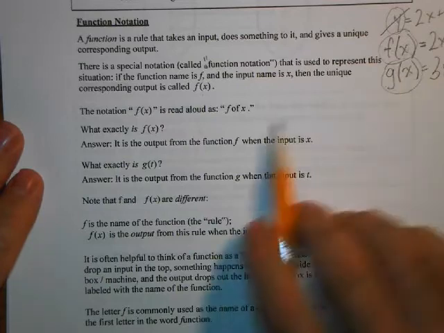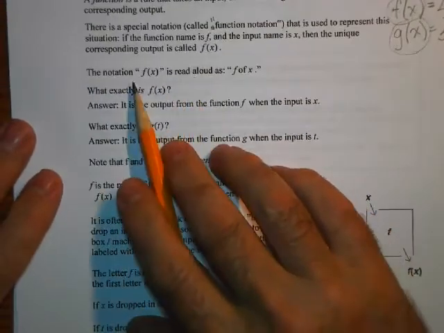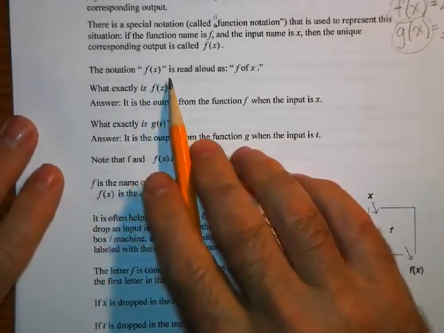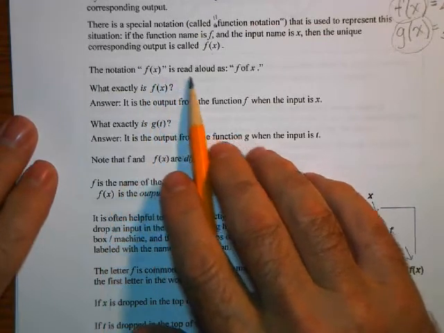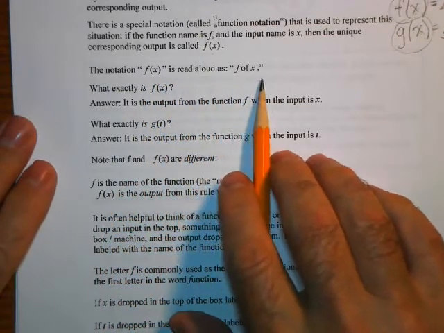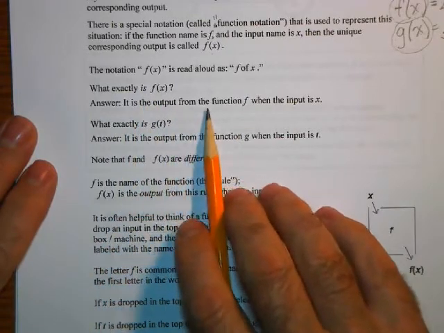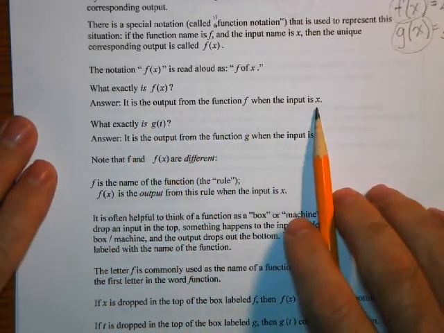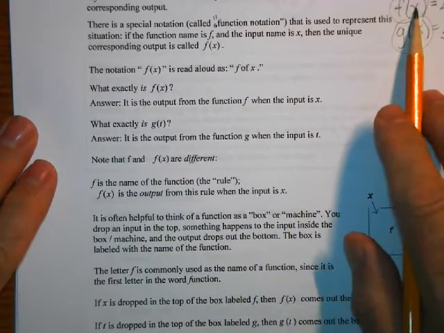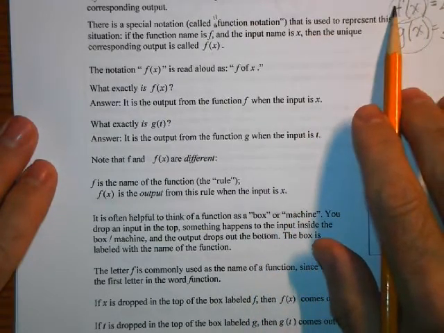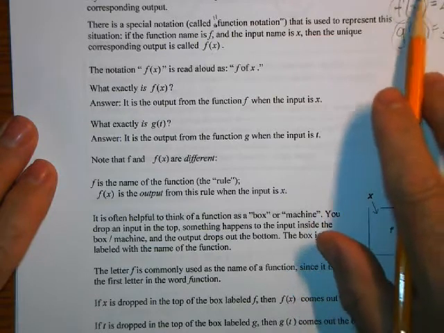Okay, so let's go through this. And I already mentioned this, the notation f bracket x bracket is read aloud as f of x. What exactly is f of x? It's the output from the function f when the input is x. So there's the input, there's the name of the function we're using, and f of x is the output of the function.